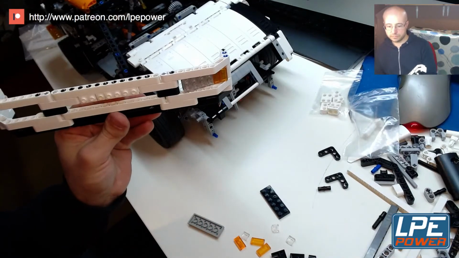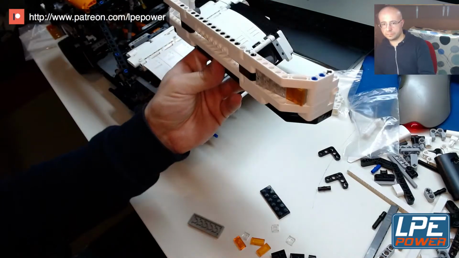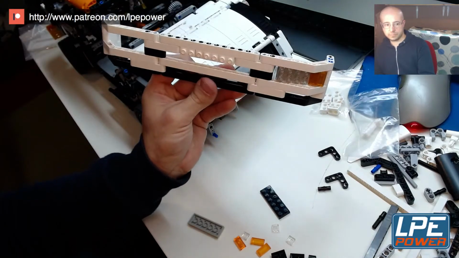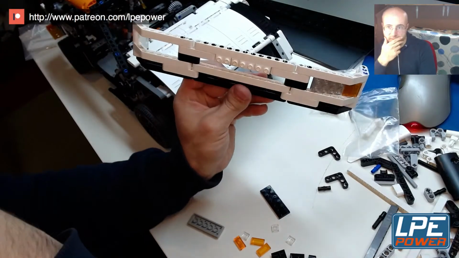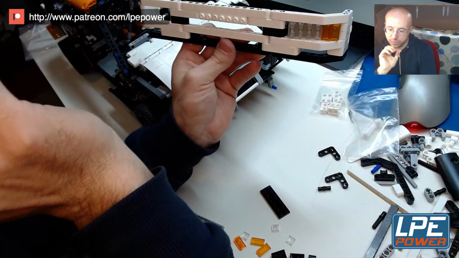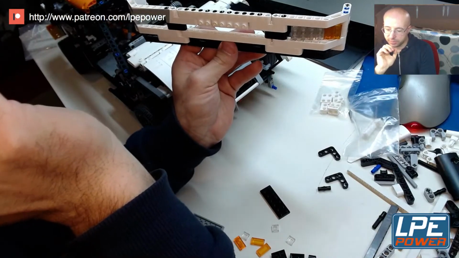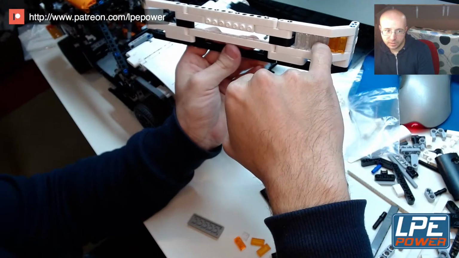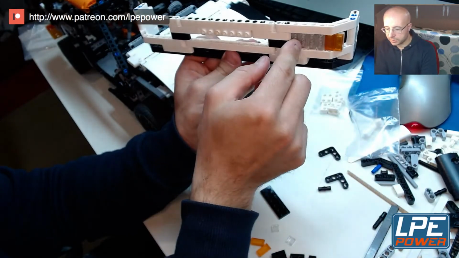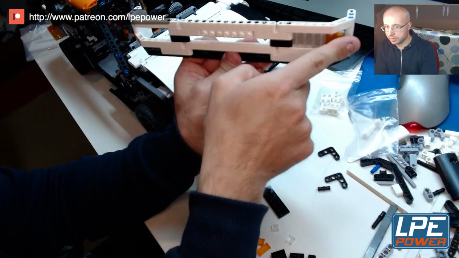Maybe. I mean, if we detailed it a little bit more, we can have a hinge in between those and have this part straight and this part a little bit angled.